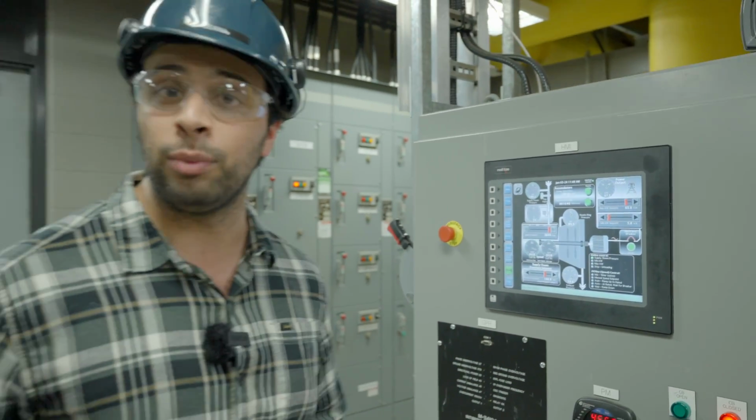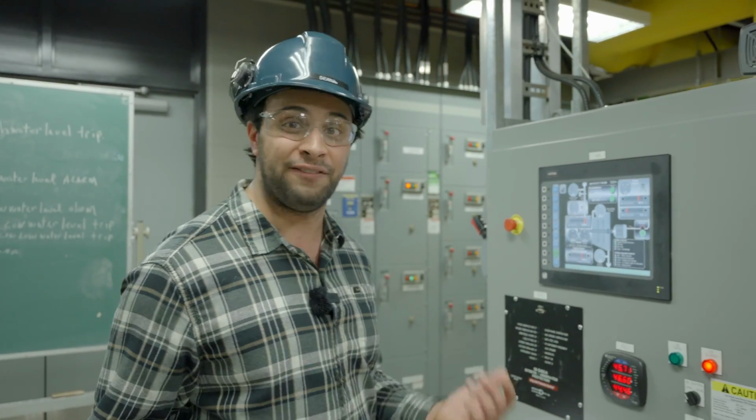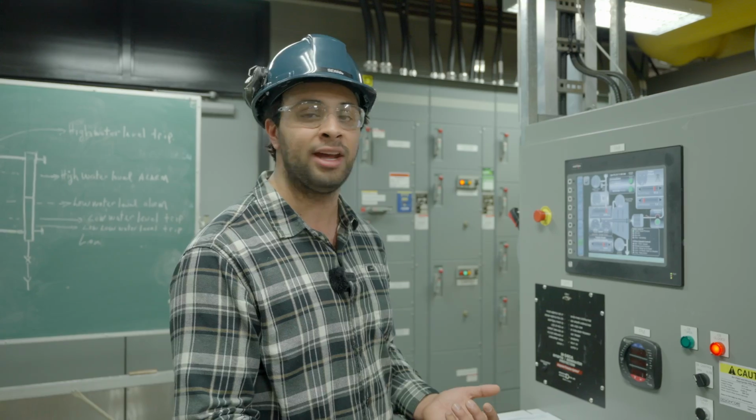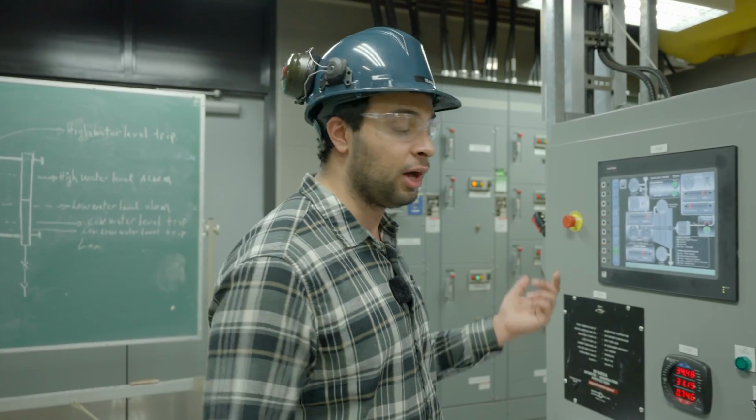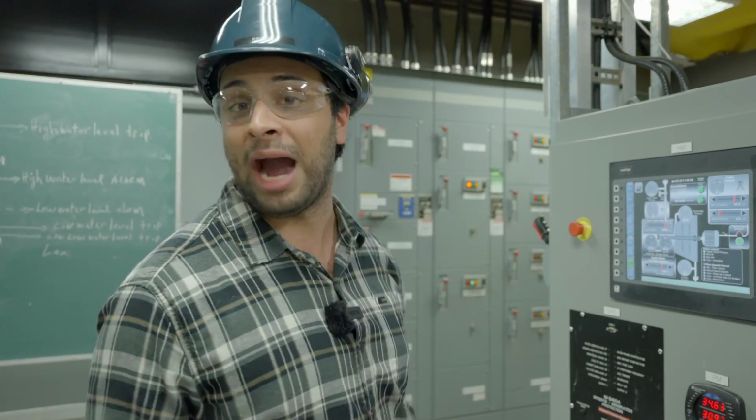So that's what we're learning today, is how to maximize the efficiency with the steam we've got coming in to get the maximum output on the generator to power the buildings.